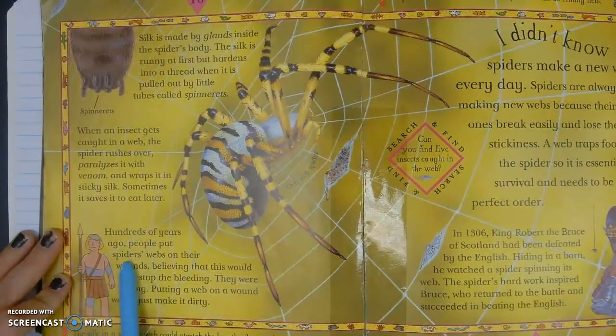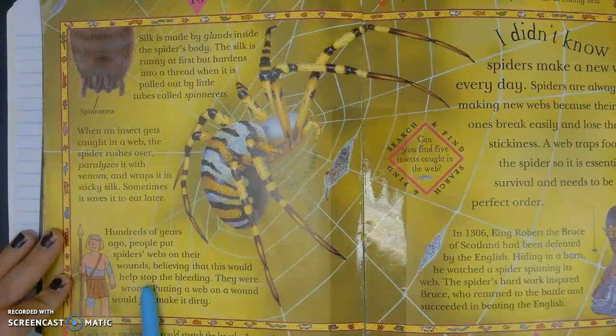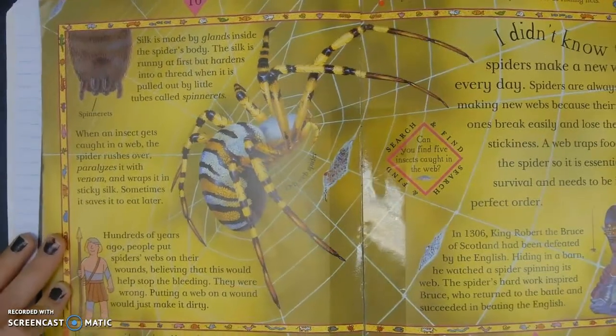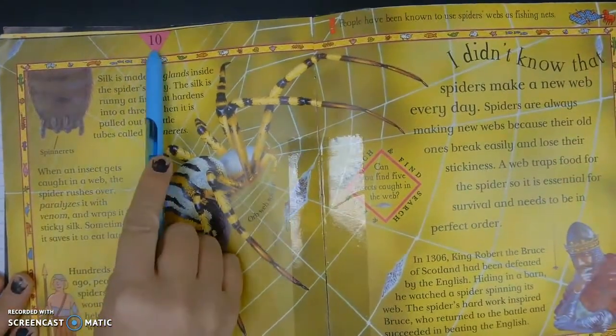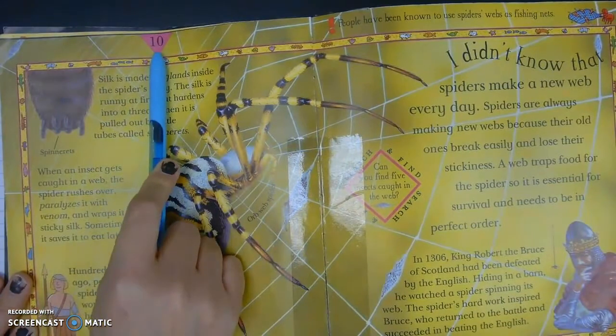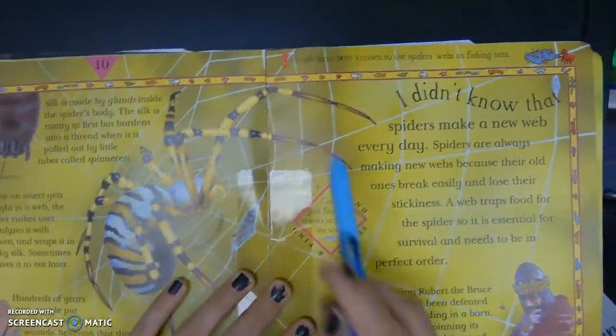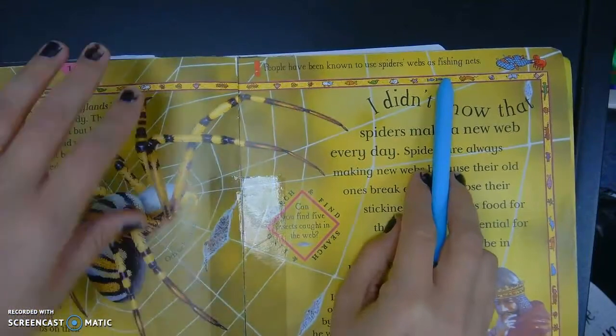Hundreds of years ago, people put spider webs on their wounds, believing that this would help stop the bleeding. They were wrong. Putting a web on a wound would just make it dirty. And those are the page numbers if y'all have been needing to look for page numbers, okay? People have been known to use spider webs as fishing nets. Oh.